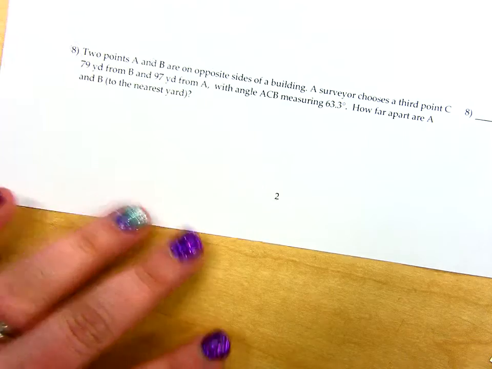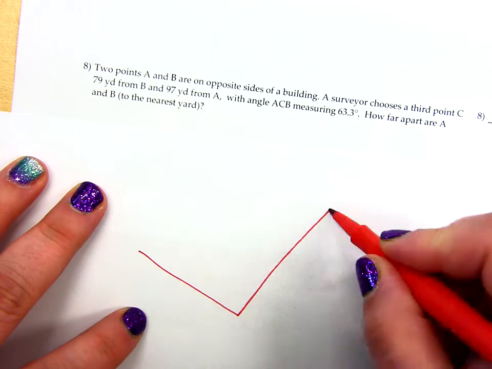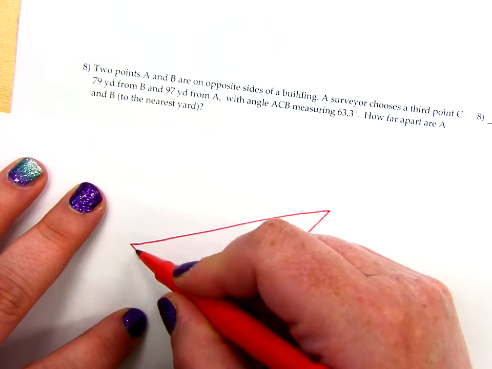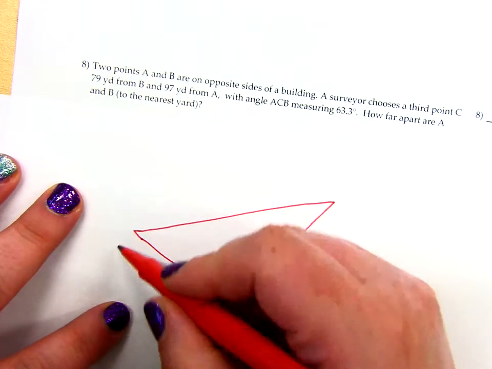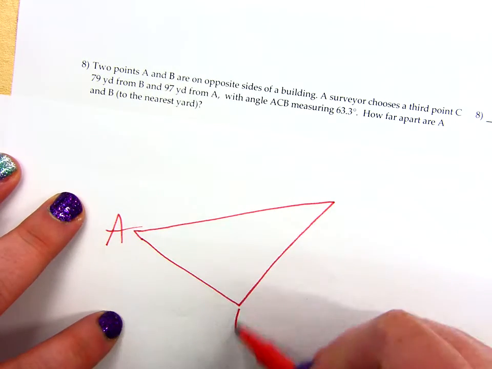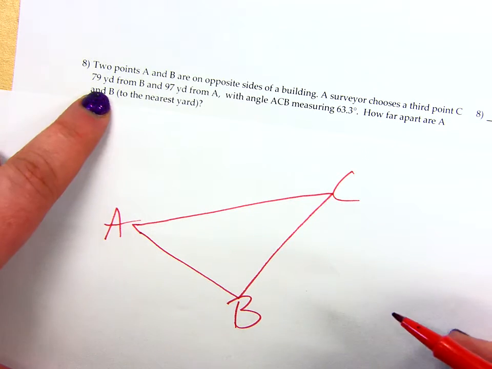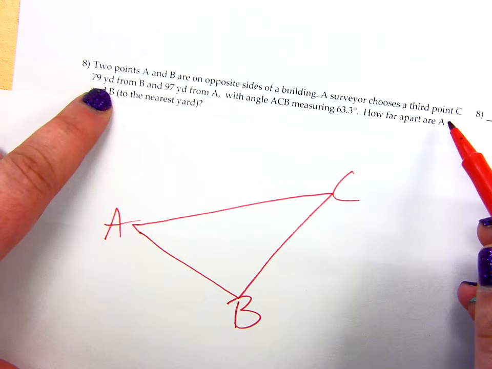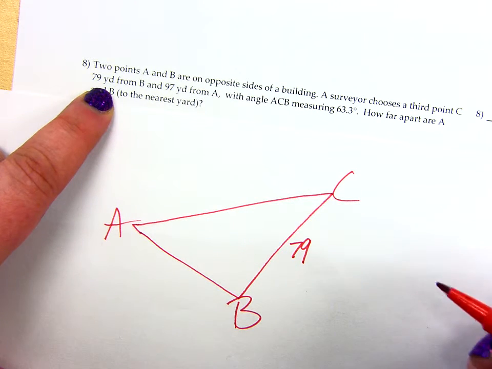Okay, so basically what I have in 8 is just a triangle. I've got an A, a B, and a C. So let's see. A, B, C. Okay, so point C is 79 yards from B. So this is 79.